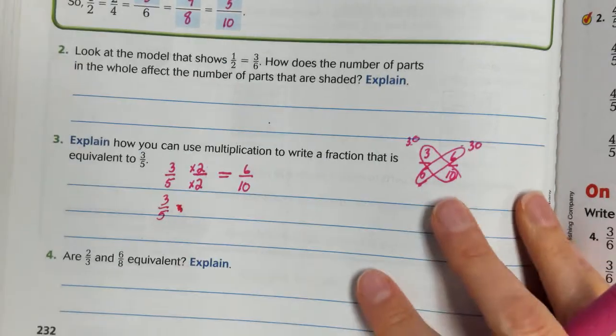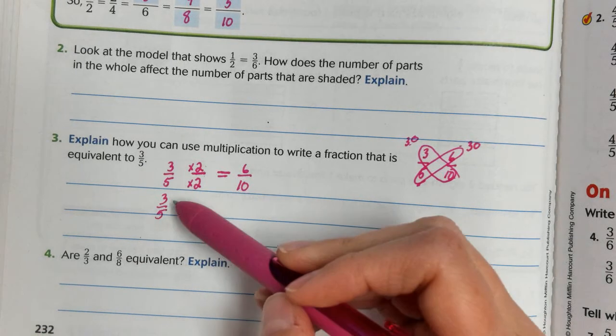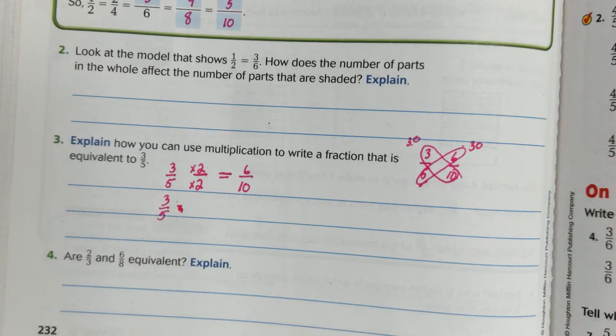So what can I do to find another fraction that's equivalent to 3/5, Jeremiah? I want another fraction that is equivalent to 3/5. So how will I make an equivalent fraction?